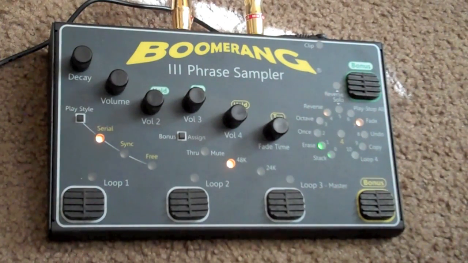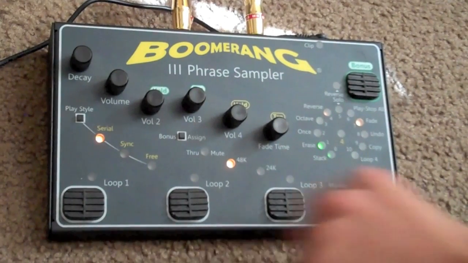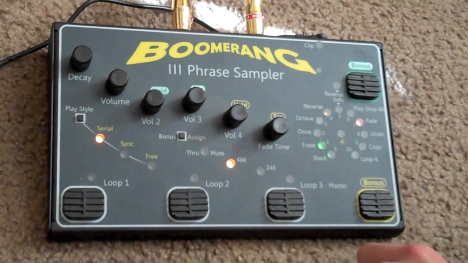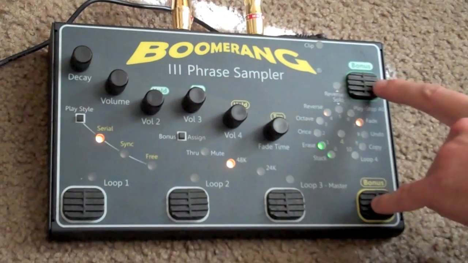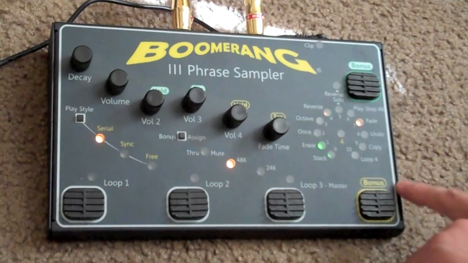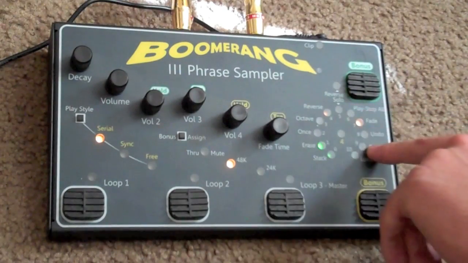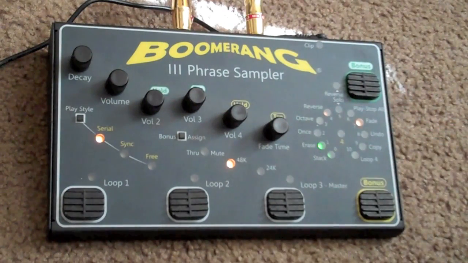Basically what we've got here is these main four buttons right here. These first three are specifically for different loop channels, you could say. These two buttons here can either be a fourth loop if you want it to be, or they can also access these special functions here. And I'll explain that a little bit later.